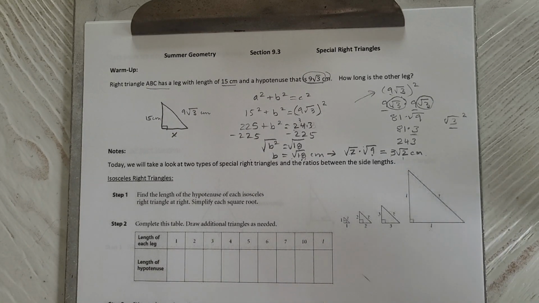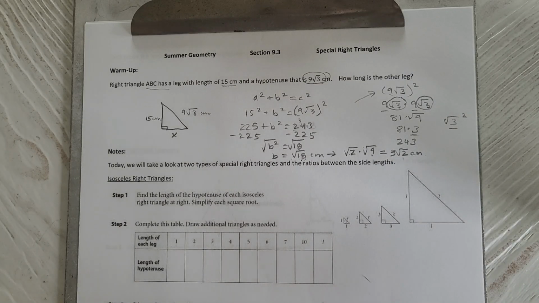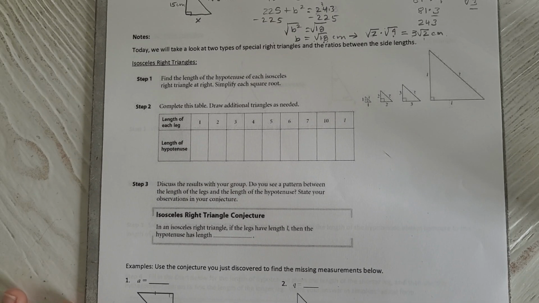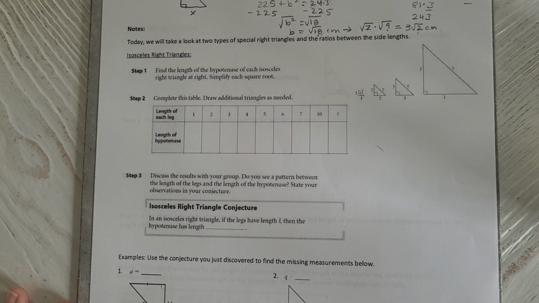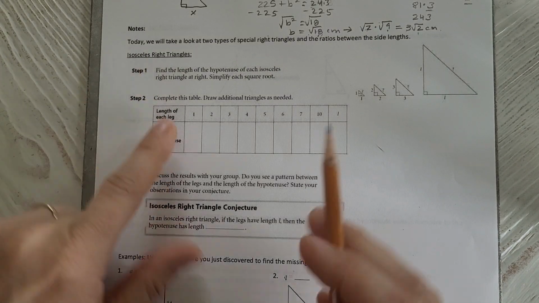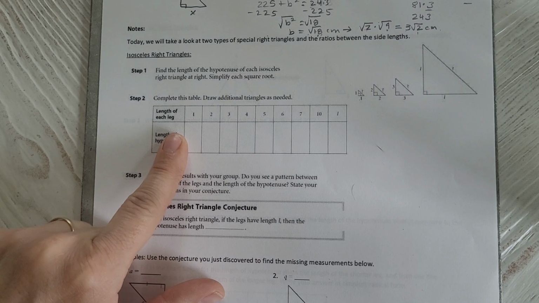When are we going to leave our answer exact, and what exactly does that mean? We are going to investigate two types of special right triangles today. The first one is an isosceles right triangle. So when a right triangle is isosceles, the two legs are going to be congruent.